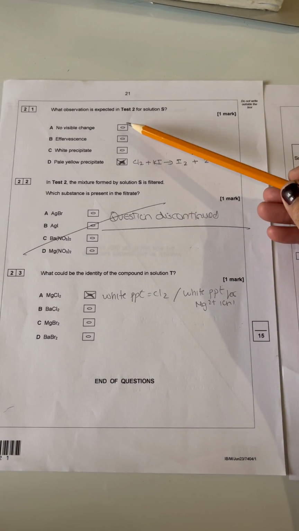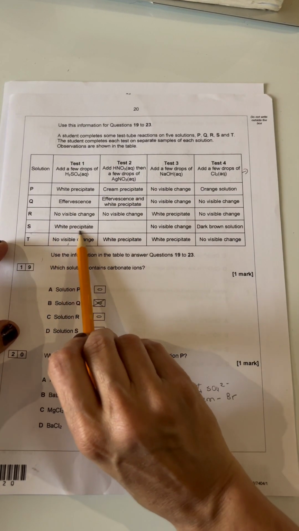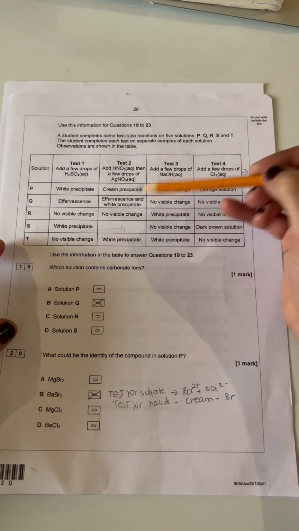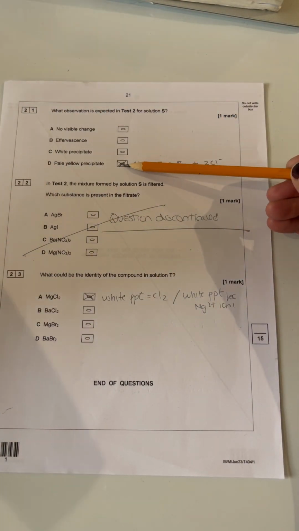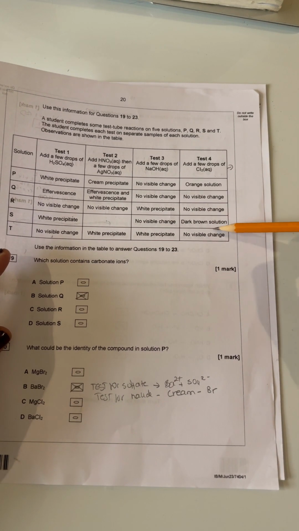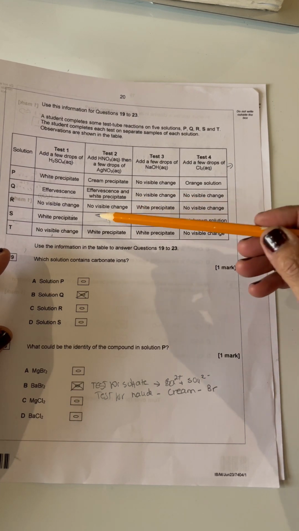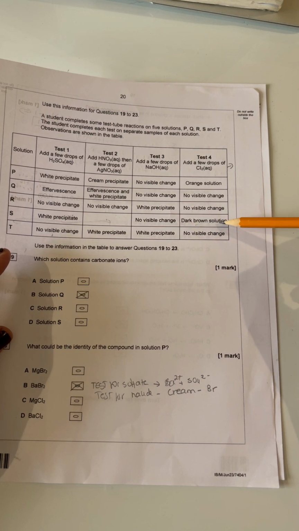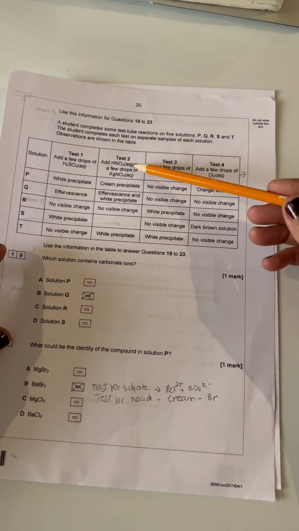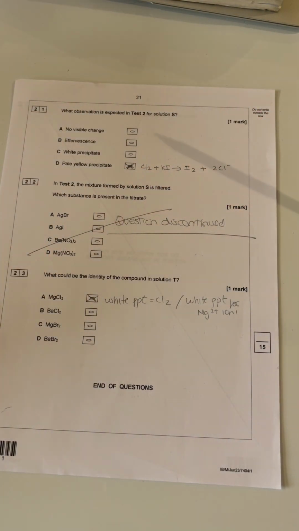Right, so it says, what observation do you expect in test 2 for solution S? So if you look at that table again, S is here, that's the answer. So if you add S, there is a pale yellow precipitate. How do you know that? Because if you look at this one here, it says dark brown solution. So it means if you displace that with chlorine, it gives you iodine, which is a dark brown solution. So you know you're talking about iodine. So if you test for iodide, it's going to give you a yellow precipitate. So the answer is pale yellow precipitate for that one there. Okay, so that's your displacement reaction there.